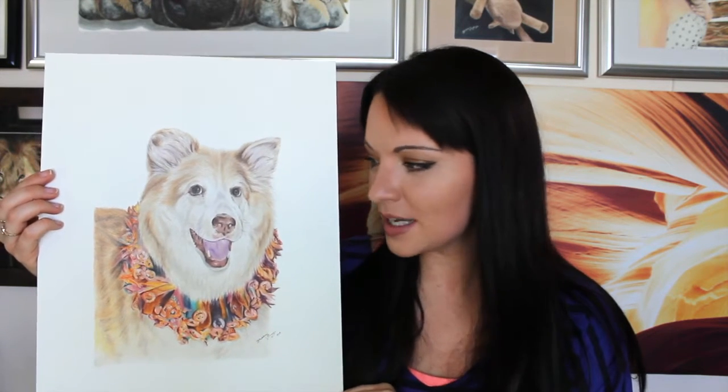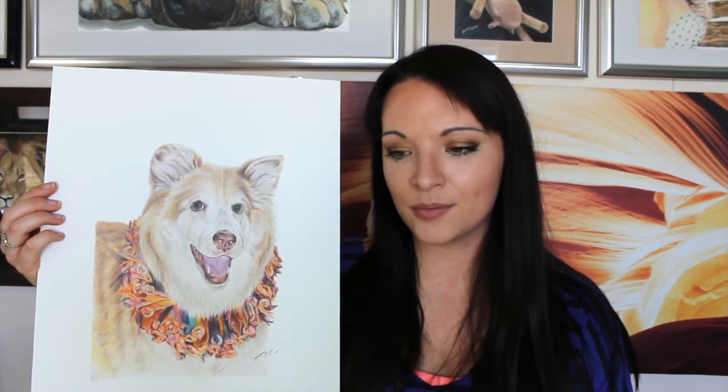Because this dog was so dear to the owner, I really wanted to take one of those old photos and turn it into something that's a little more favorable than a small old photograph. So a nice drawing, and then just make it a little more realistic.